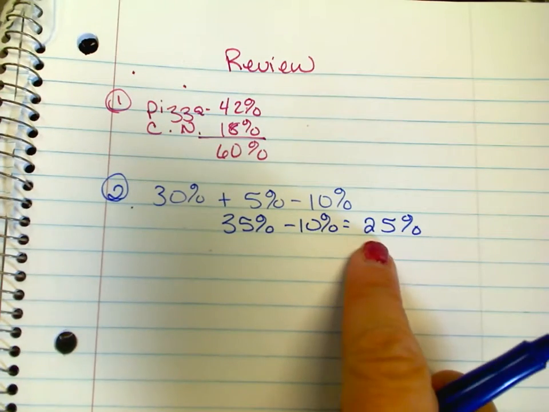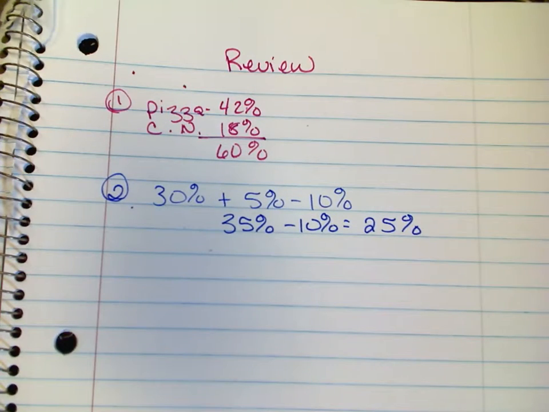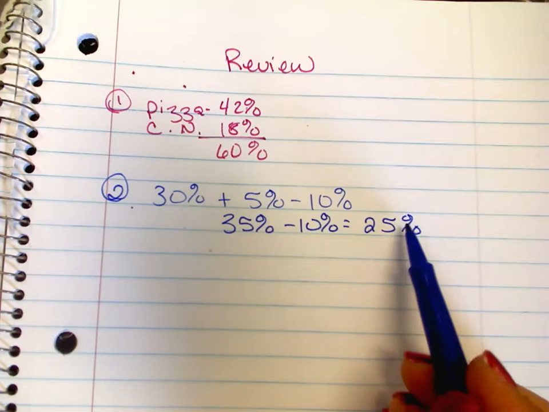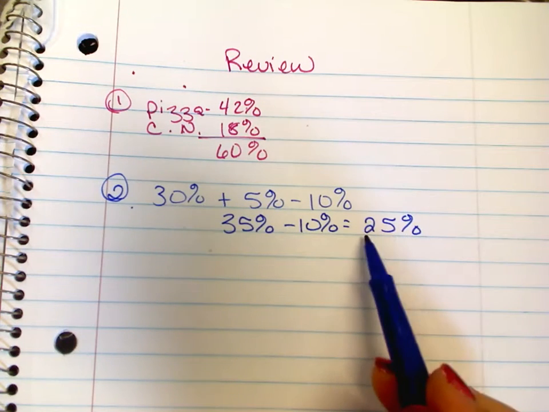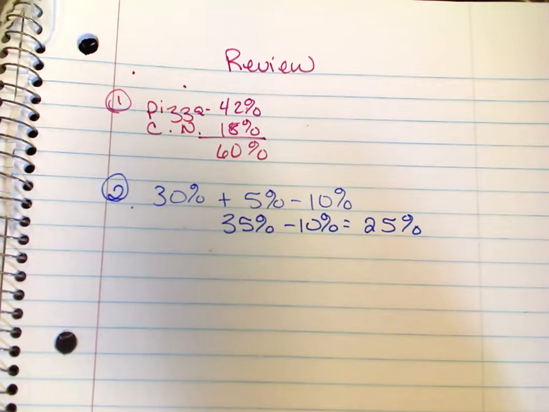But I need this as a fraction. And again, anything that is a percent goes over 100. So you would have 25 over 100, and you would need to reduce that down to as low as you can go. And then find it on the number line.